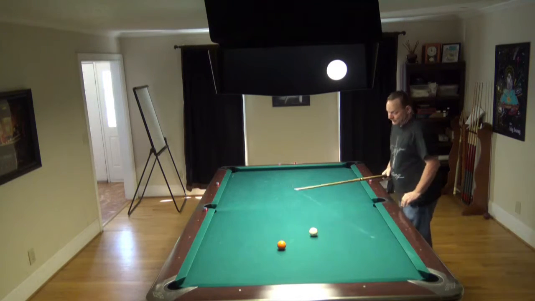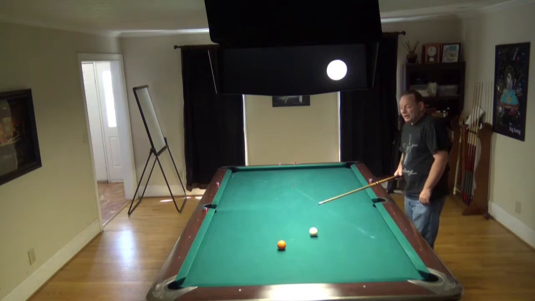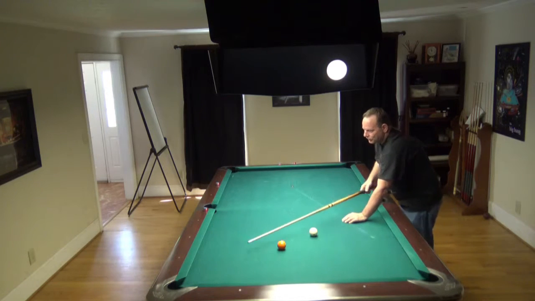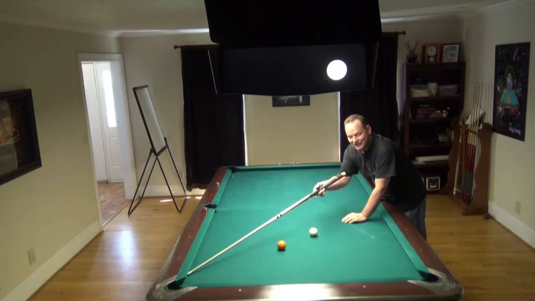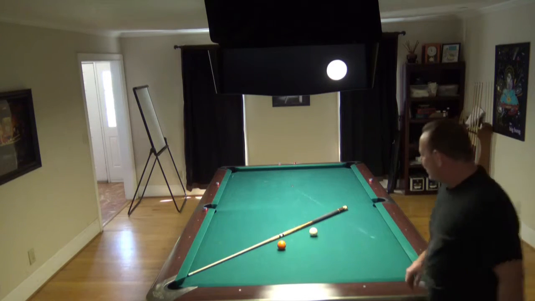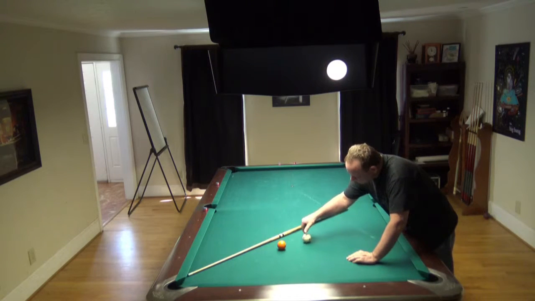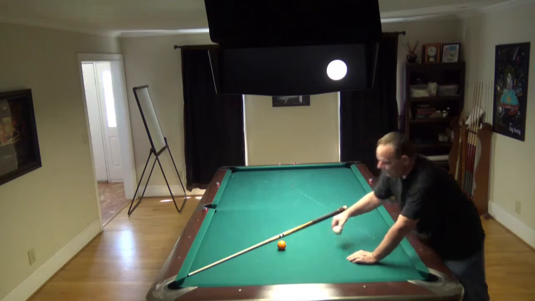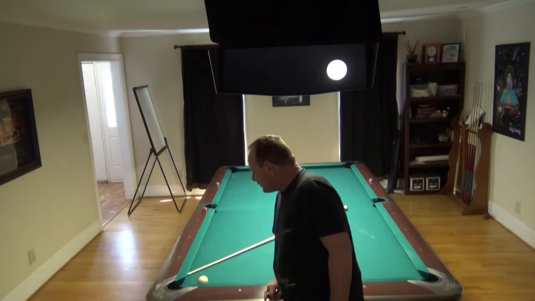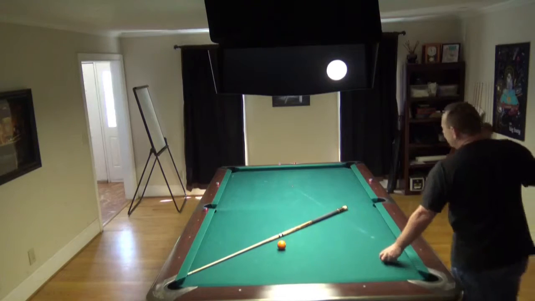Something to note, the English is going to be going the wrong way every time. So if I put top right on this, the cue ball is going to tend to the right, which means that it does not have running English when it hits that rail. It has opposing English. If I hit it on the right, the cue ball is going to spin counterclockwise. And so when it hits that rail, it's spinning counterclockwise, which means it doesn't take off, it dies. So you're not going to get the around the table action by doing that.